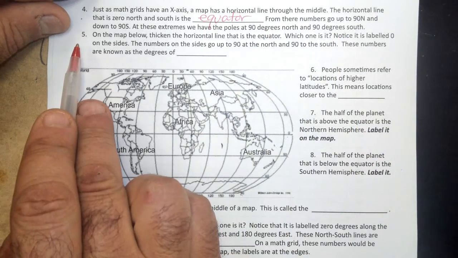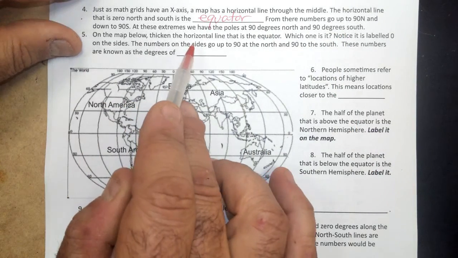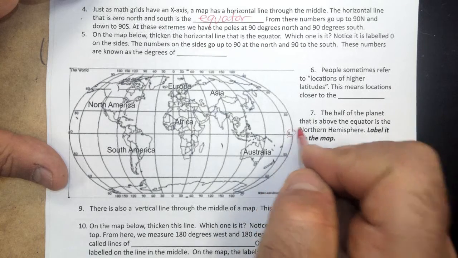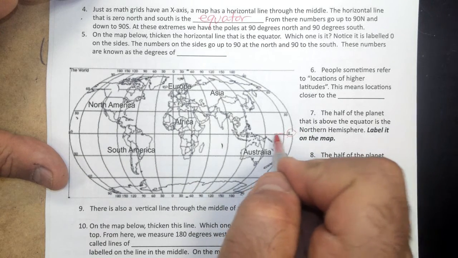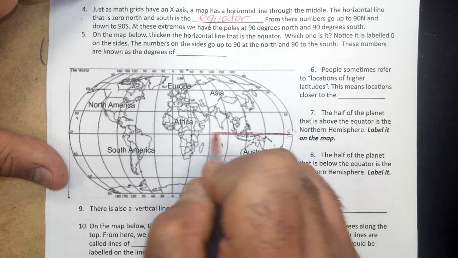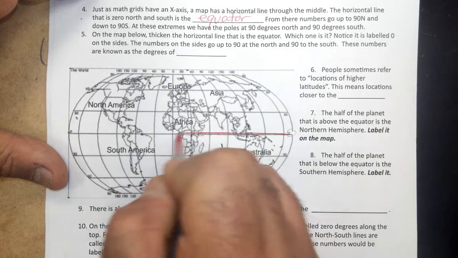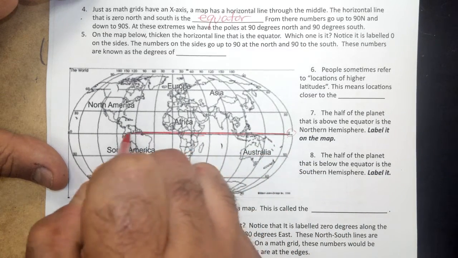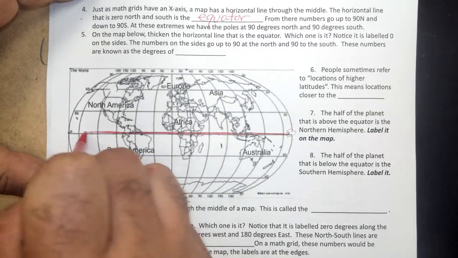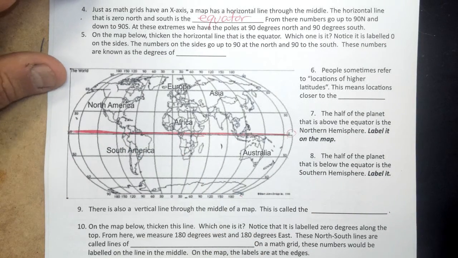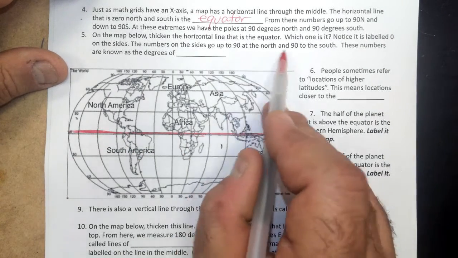Number 5. On the map below, thicken the horizontal line that is the equator. Which one is it? Well, here we have the 0 mark, and so it's this line here. It goes through Indonesia, and then it goes through the middle of Africa, and it goes to South America through Brazil and Ecuador. There we go. The numbers on the sides go up to 90 north and 90 south.